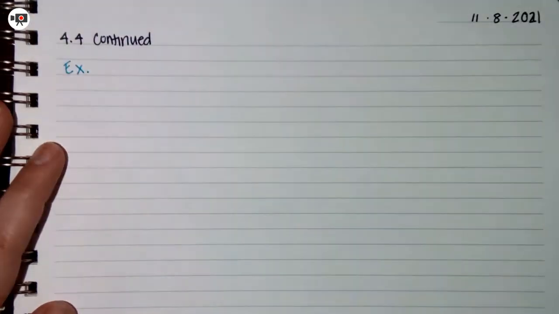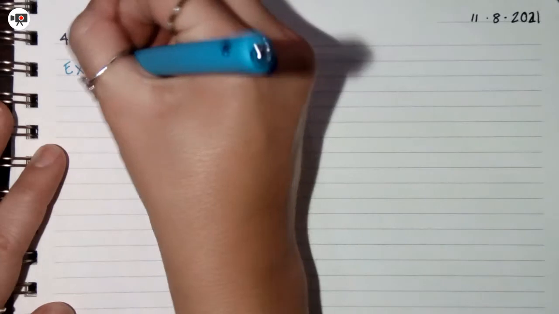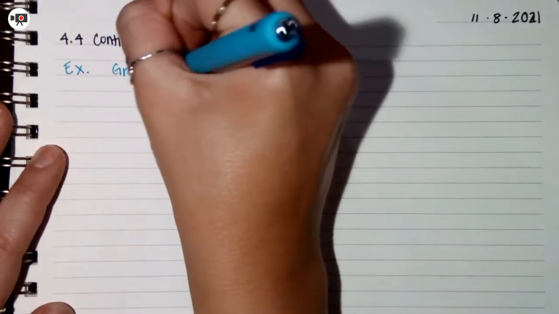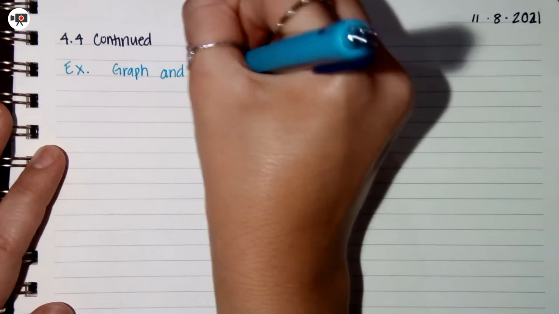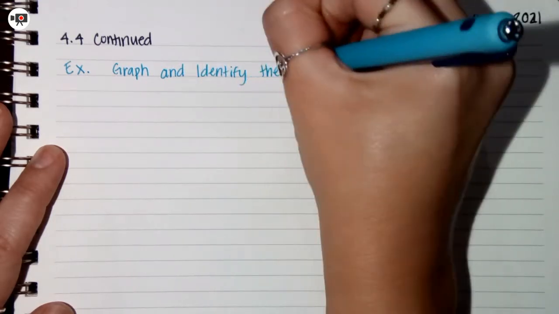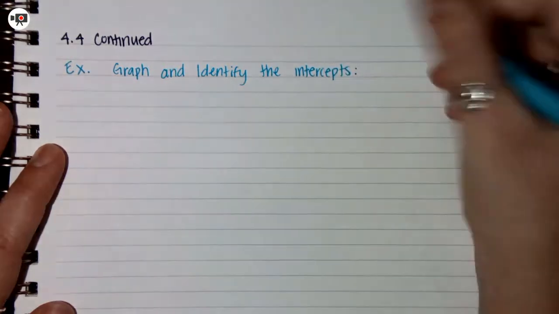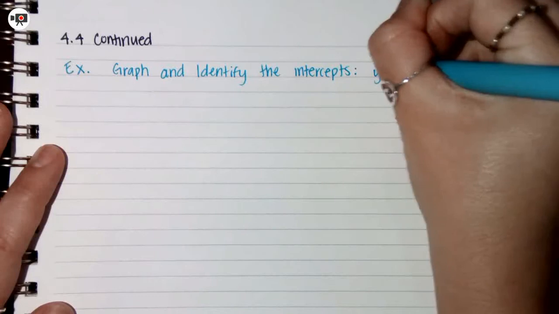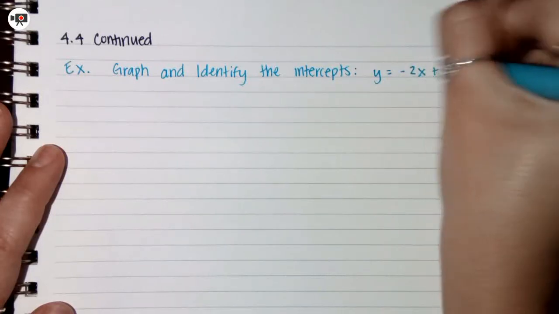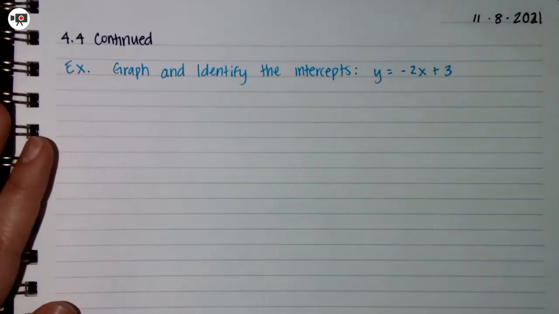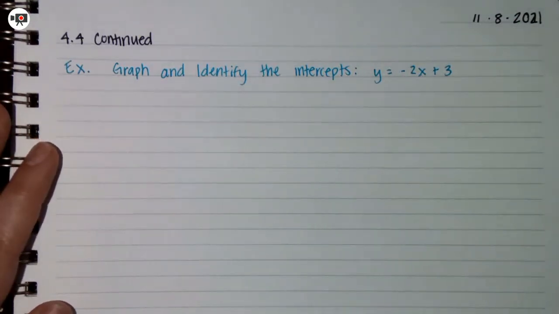Alright, this is 4.4 continued, so we are still working on graphing with slope-intercept form. So we're going to start with an example, and we're going to say graph and identify the intercepts of the equation y equals negative 2x plus 3. So I'm taking this equation and I'm going to graph it.